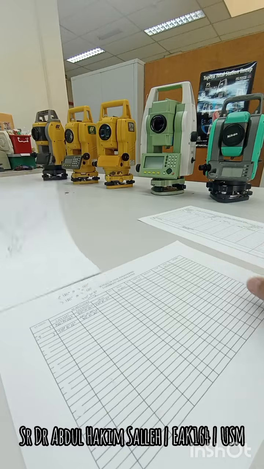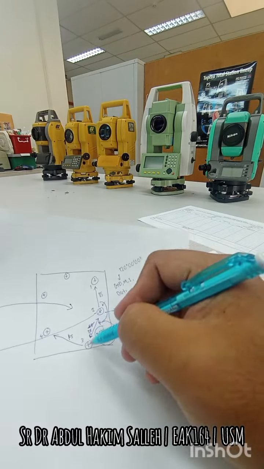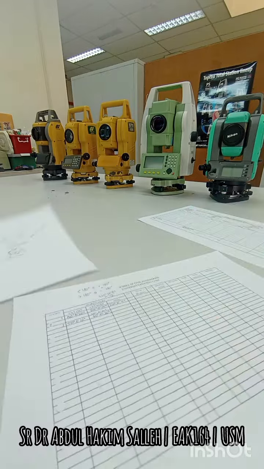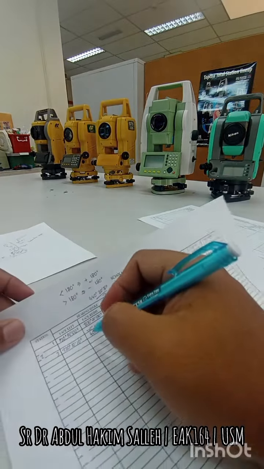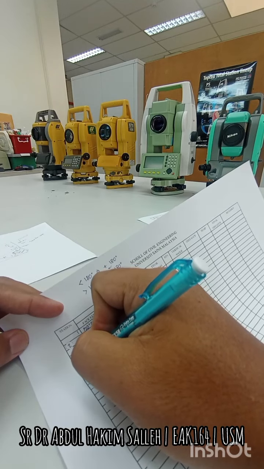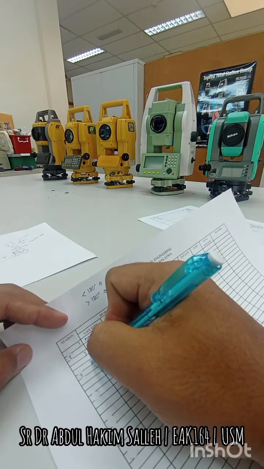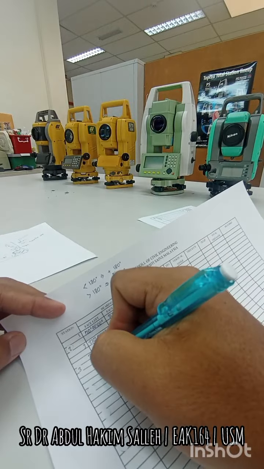Okay? Right. So, how to prepare the backside value? The backside value over here needs to be put like so. You are now on station number 3, backside station number 2, foresight station number 4.